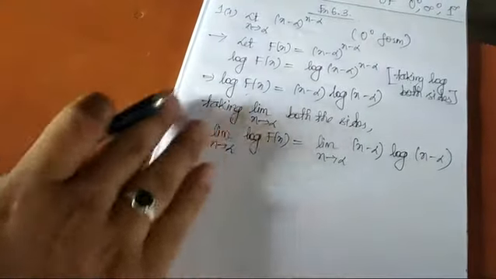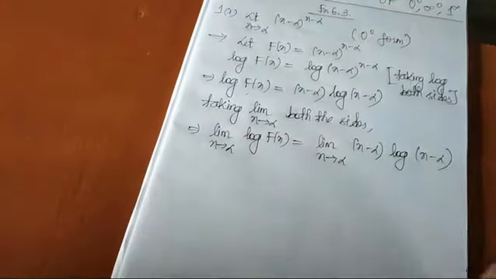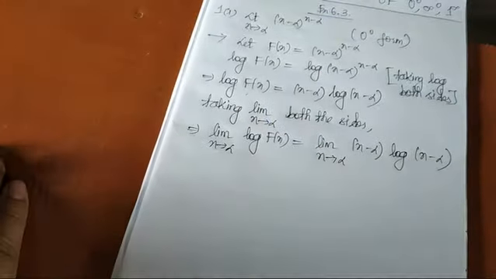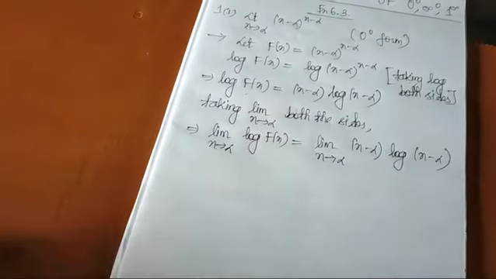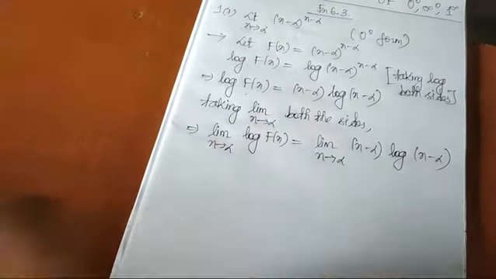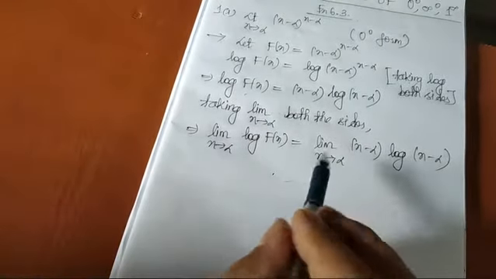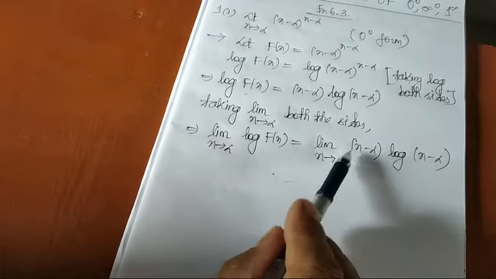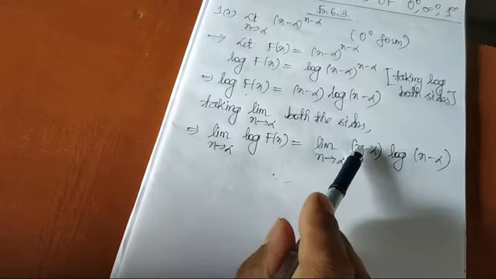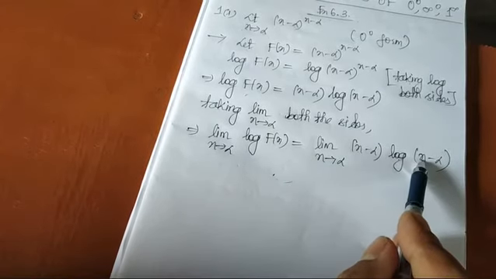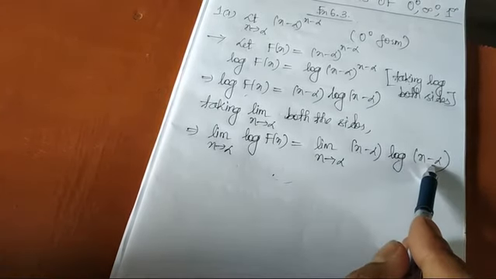Now keep your left hand side as it is. What we have to do is only on the right hand side. So far we have come across 0 by 0, infinity by infinity, infinity minus infinity, and now let us see what we are getting. If I put x equals alpha here, we are checking the limit, this factor is 0, and the other gives log 0, isn't it?